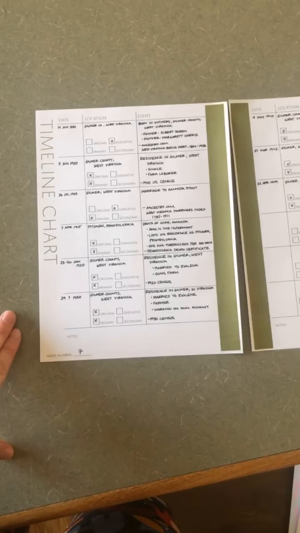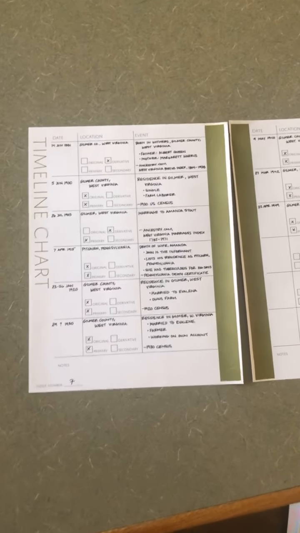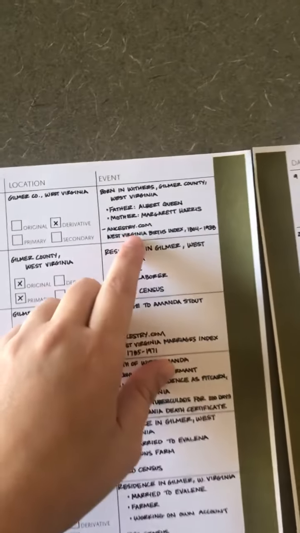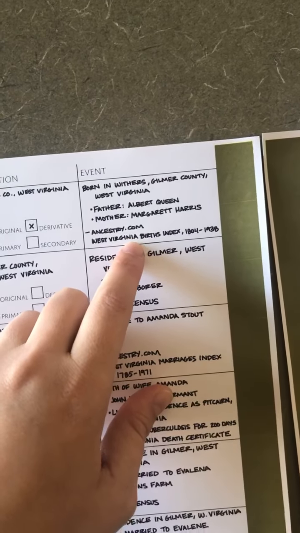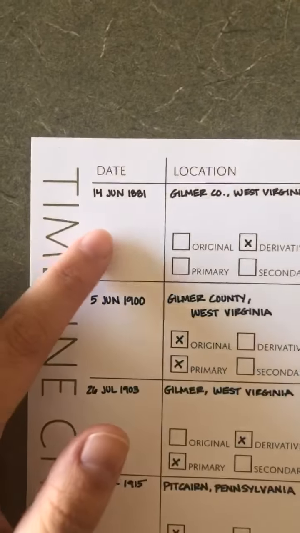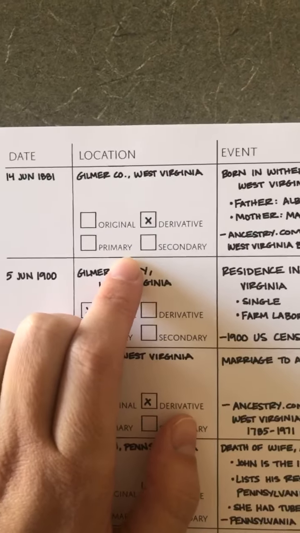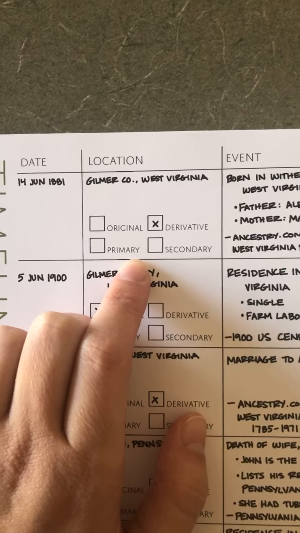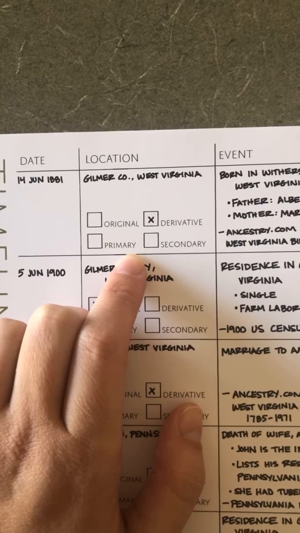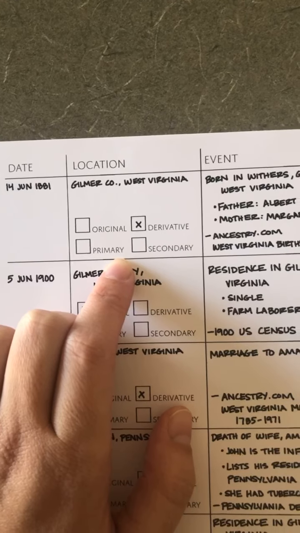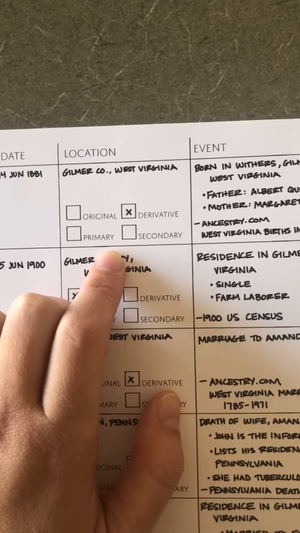But here I've taken different pieces of evidence. So his first evidence, I've got him listed in the West Virginia Births Index on Ancestry.com. So I have the date of his birth. I have the location. Now these boxes are things that I use to make sure that I'm also tracking how much weight I want to give this evidence. So just a little refresher.